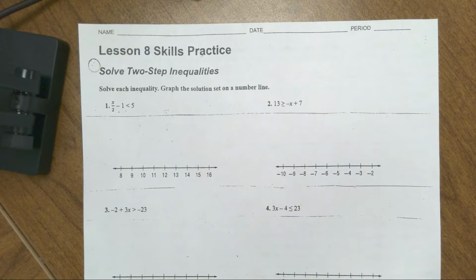So remember, when solving inequalities, it's very similar to solving equations.